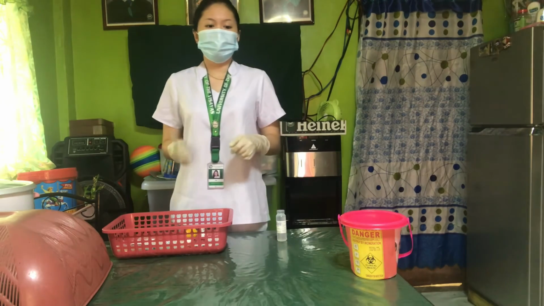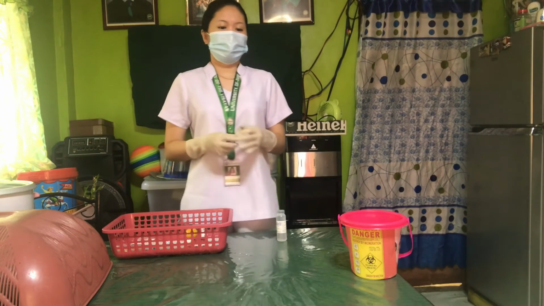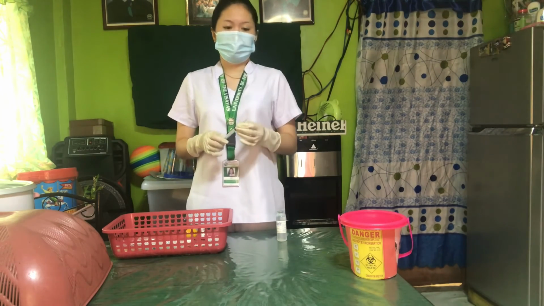The filter needles prevent the inadvertent administration of glass fragments when drawing up medication from glass vials.